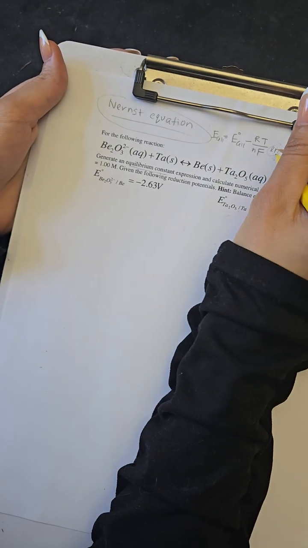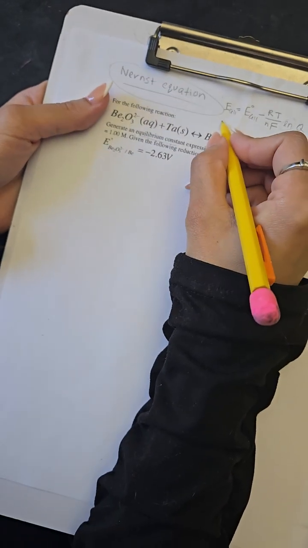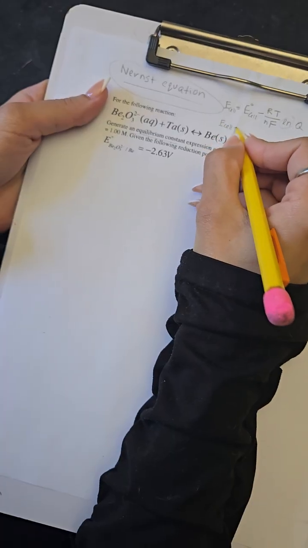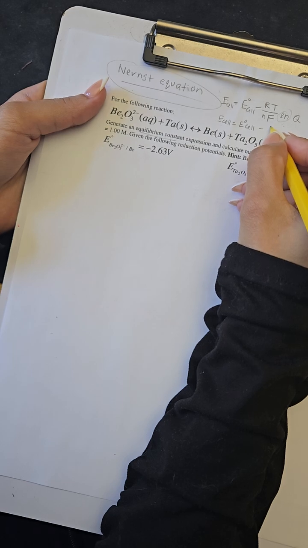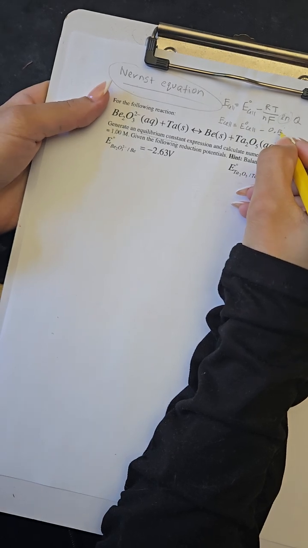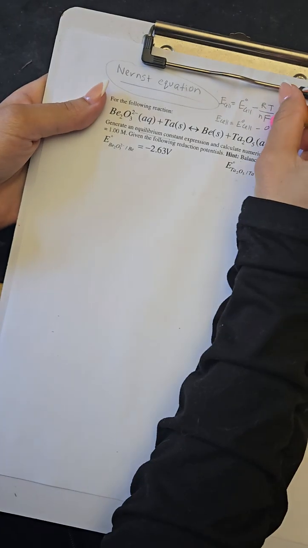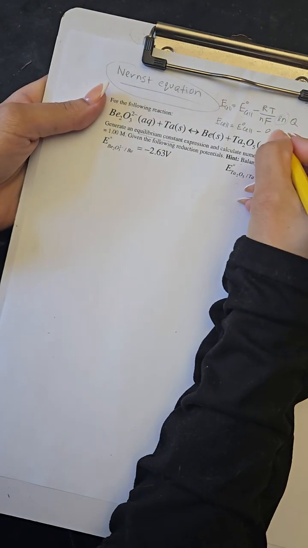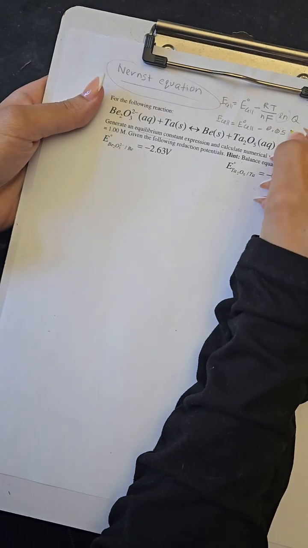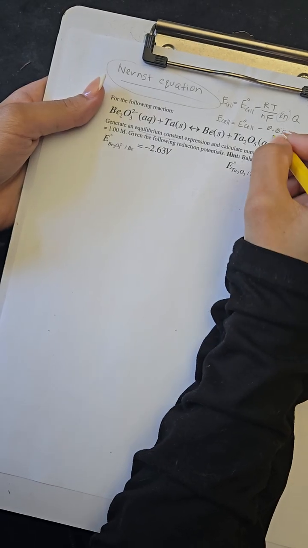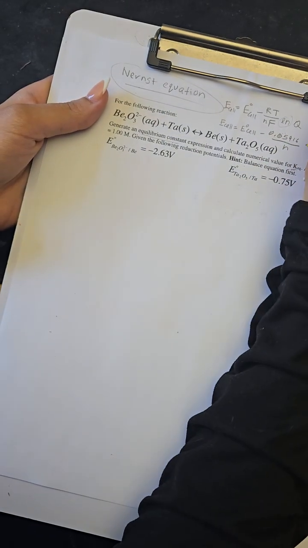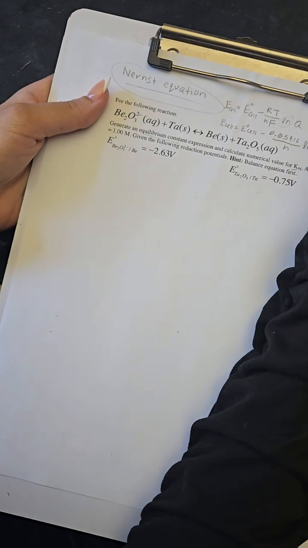We're probably going to be supplied the equation with log instead. So it's going to actually look like this: E of the cell minus 0.05916 over n, and then log of Q.